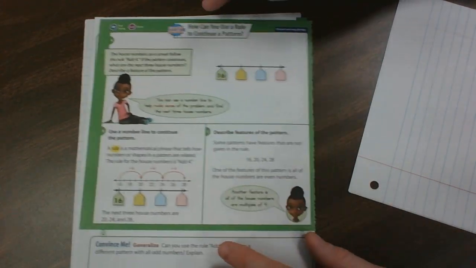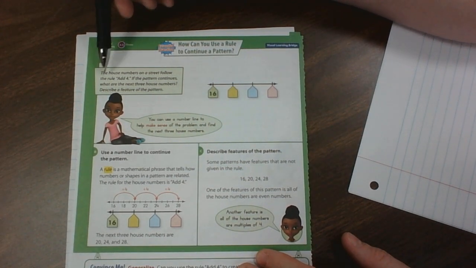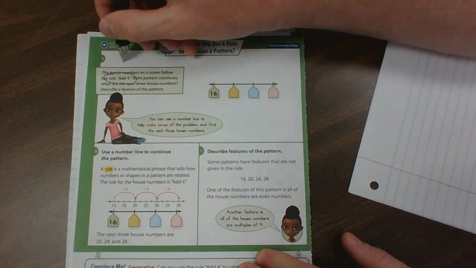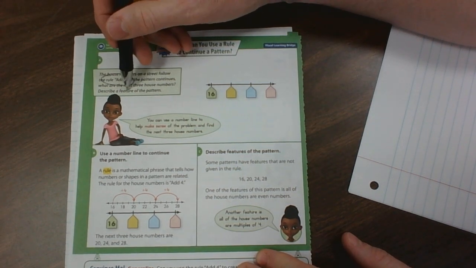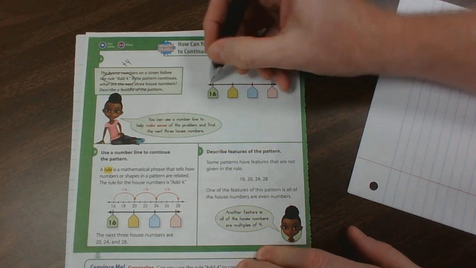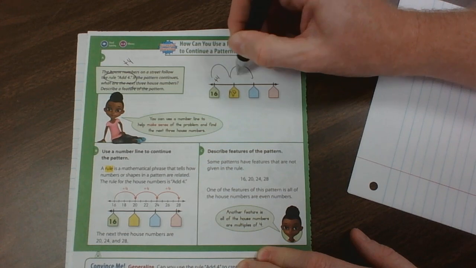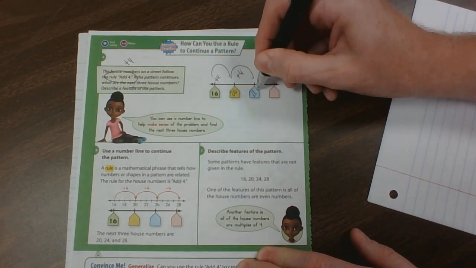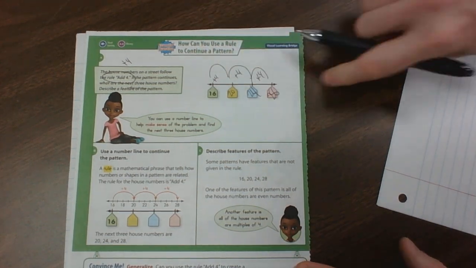Let's look over at 522. And again, a good example here. The house numbers on a street follow the rule. Here's our rule. We're going to add 4. And if the pattern continues, what are the next three house numbers? Well, 16 plus 4, 20. 20 plus 4, 24. 24 plus 4, 28.